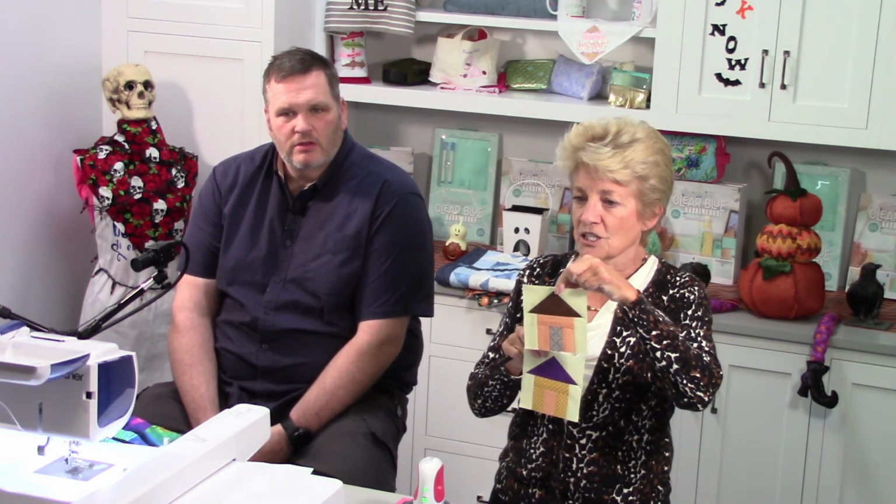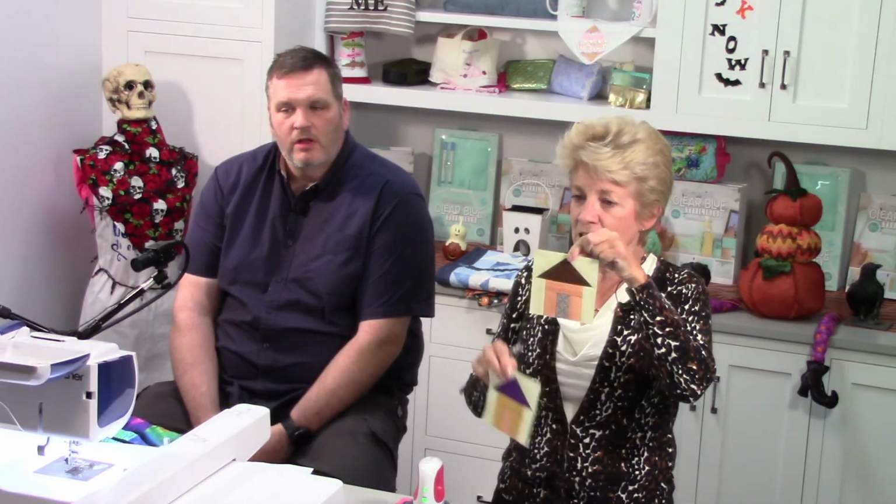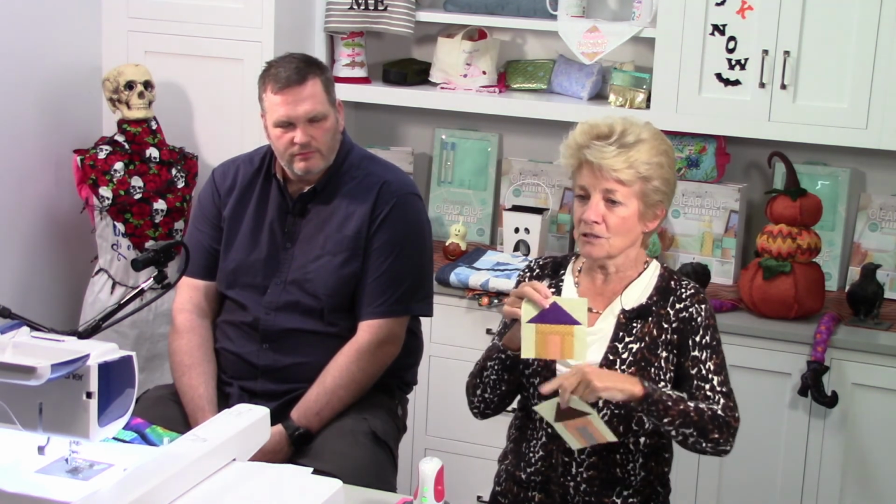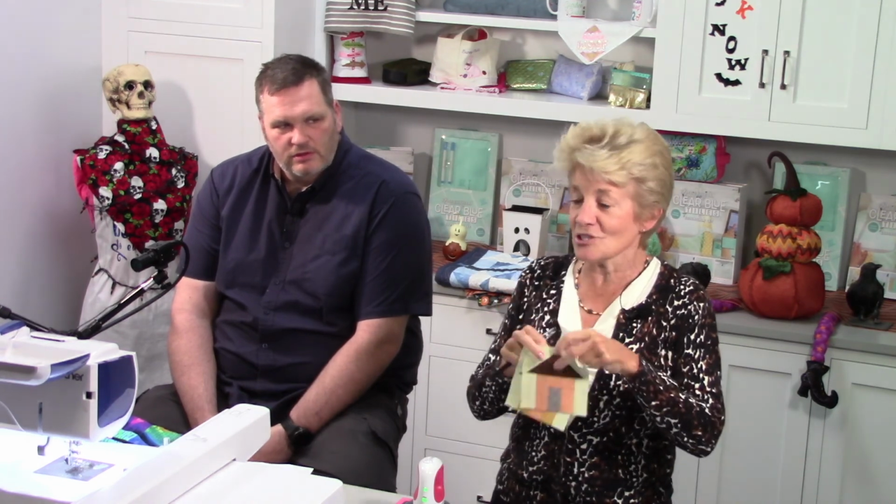So it stitched out all of this placement line, all of this placement. Then it said, put your door on, put on the side of my house. It sorts it by sequence, which to me is magical. It makes a huge difference when you're doing embroidery and you're doing more than one.